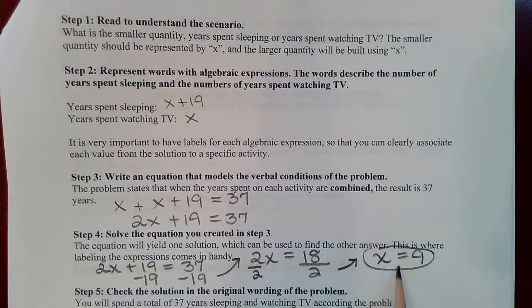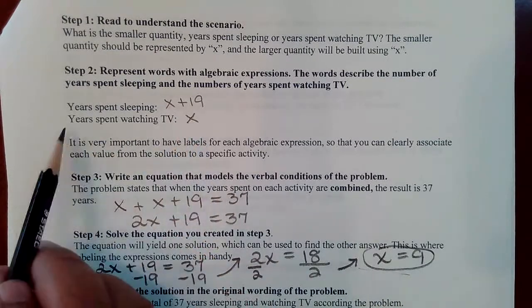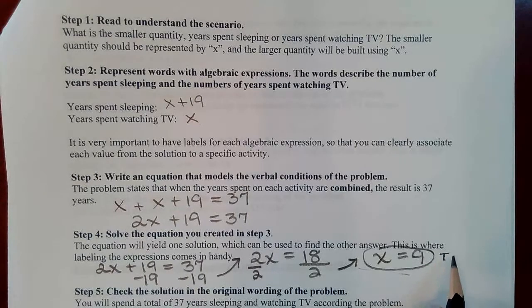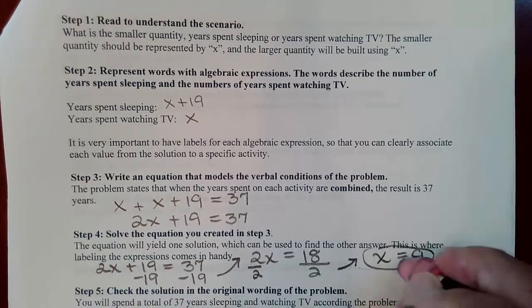So let's come back up here. What does X stand for? And then we'll know what this 9 is. It stands for the years watching TV. Okay, so we found that.